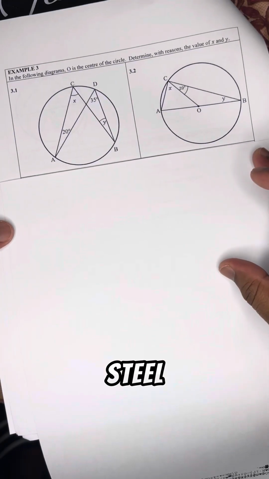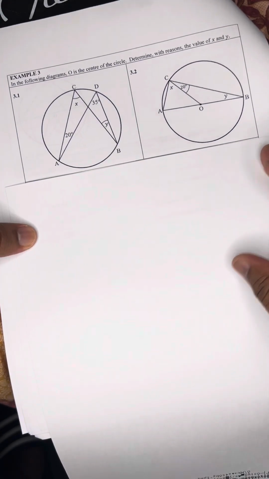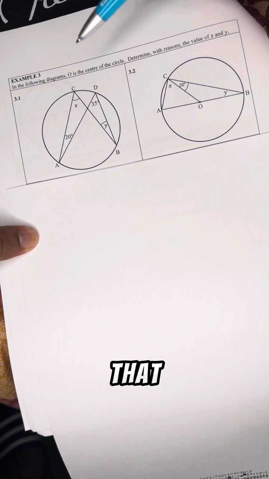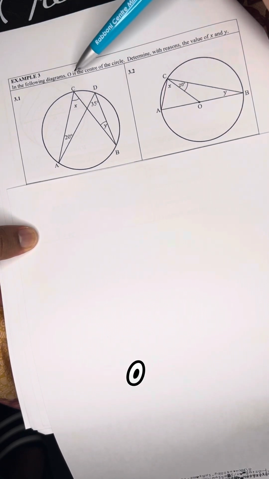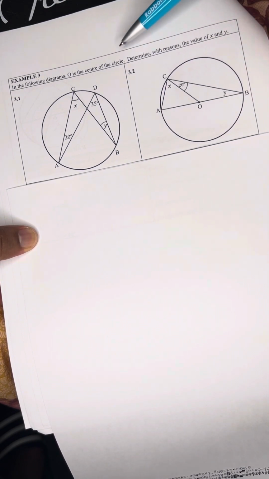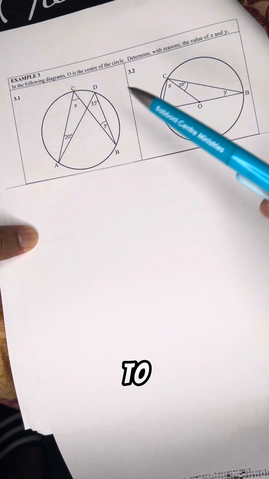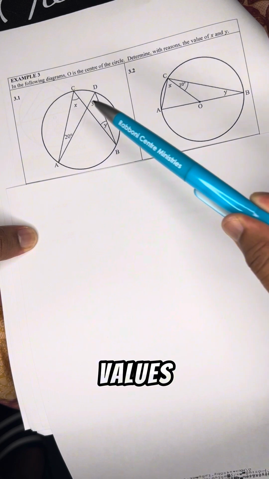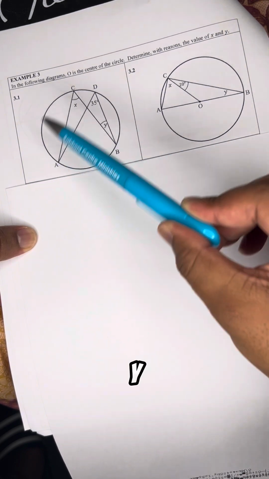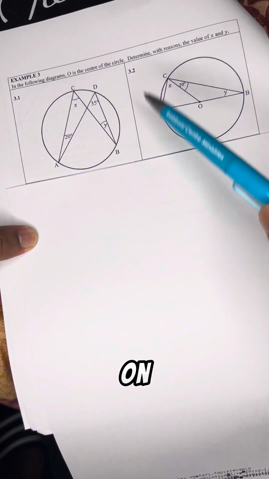So this is still Euclidean geometry. They're saying that in the following diagrams, O is the center of the circle. Determine with reasons the values of x and y. Okay, so we need to determine with reasons the values of x and y on this one, and also x and y on this one.